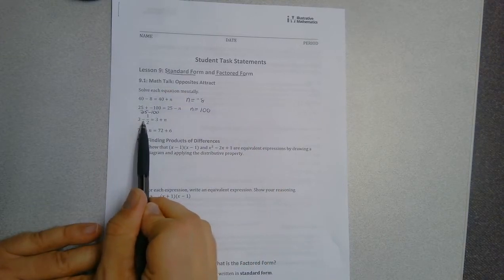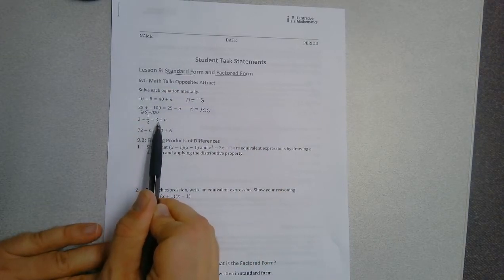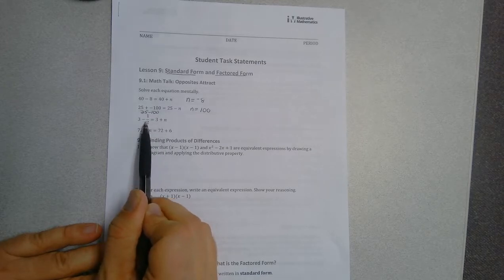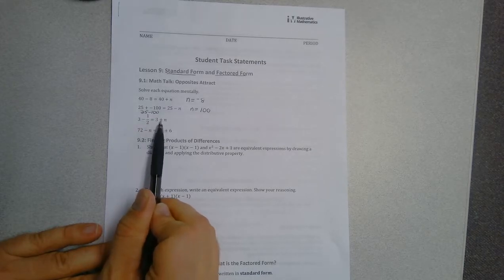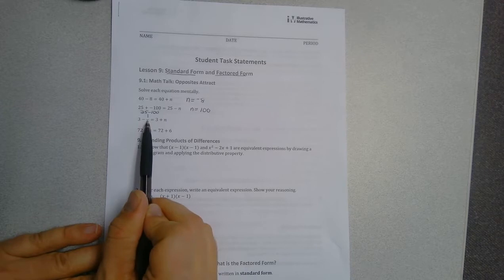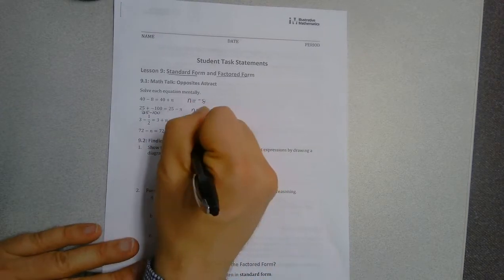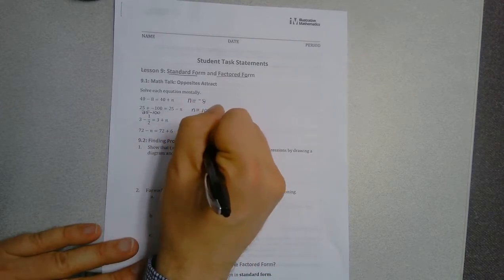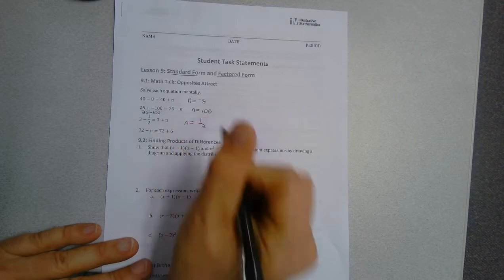Here I have 3 minus 1/2 equals 3 plus a number. Well, if I add negative 1/2, it's the same as subtracting a half. So I can figure out that n has to equal negative 1/2.